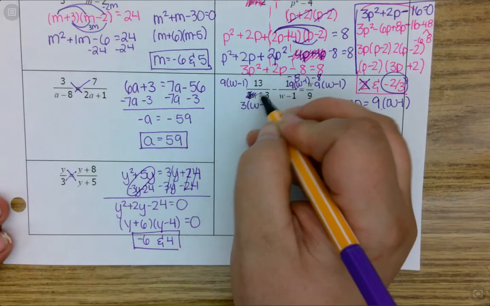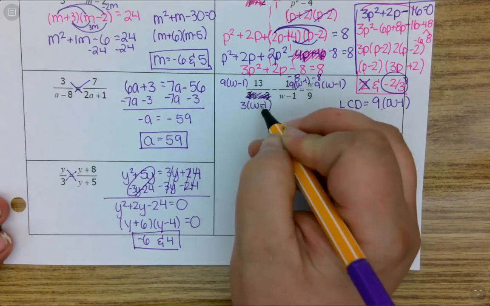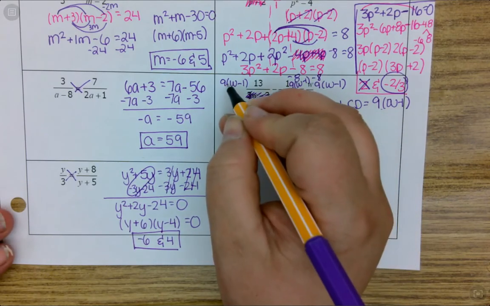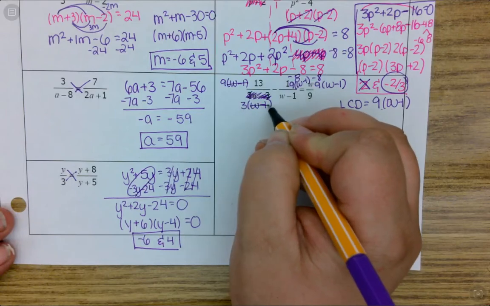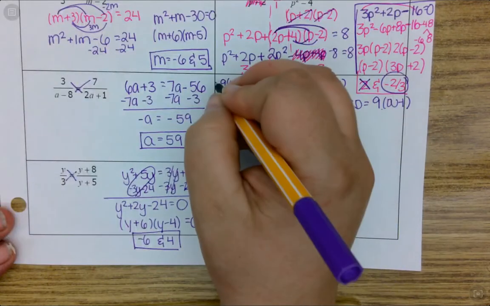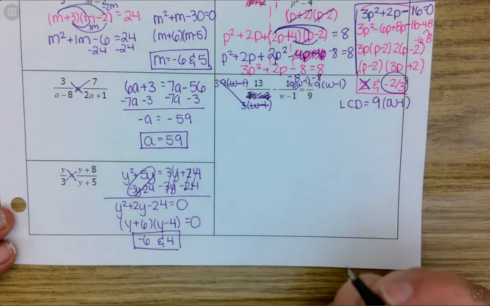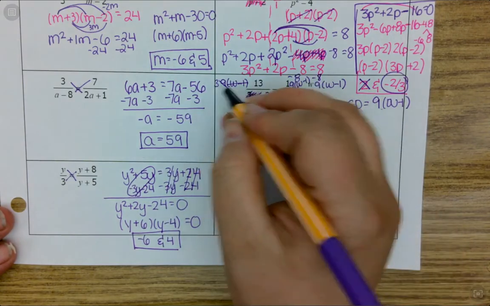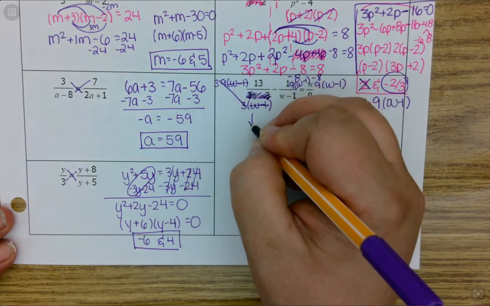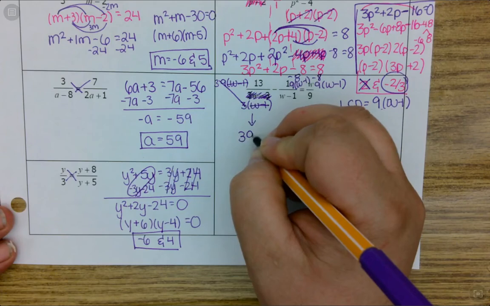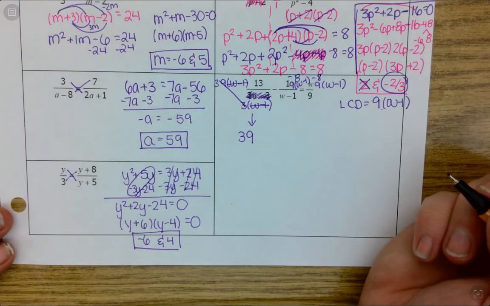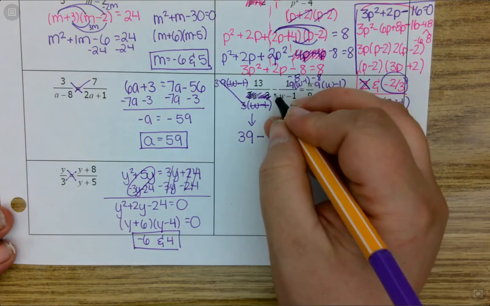Okay, and I'm just going to kind of cross this one out because I replaced it with this anyway. So my w minus 1's cancel. And 9 divided by 3 is 3. Then 3 times 13 is 39. Done with the first fraction. Minus.